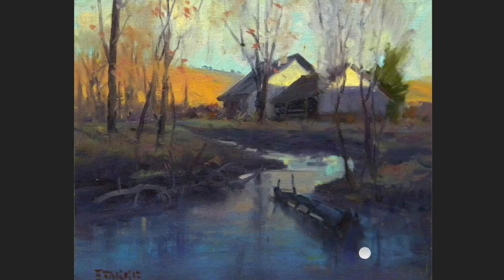Now we need some detail. And you can see the value changes I have here, dark, light, 2 values on the log, some smaller darks and lights in this area. And that's detail, and we need some of it, but the problem is we tend to overdo it. But if I can make subtle color changes, not value changes, it's going to read better.